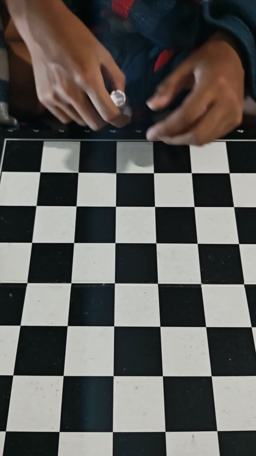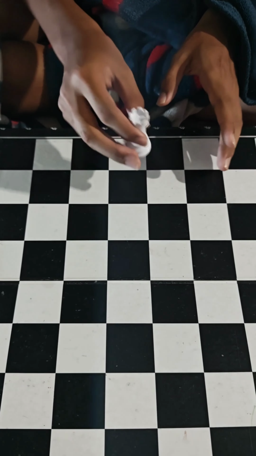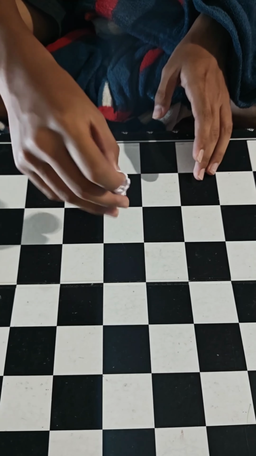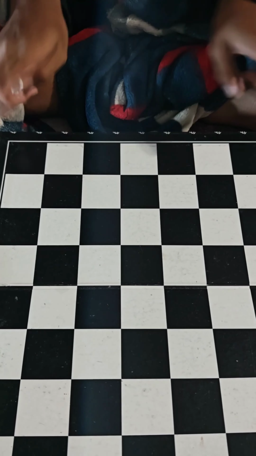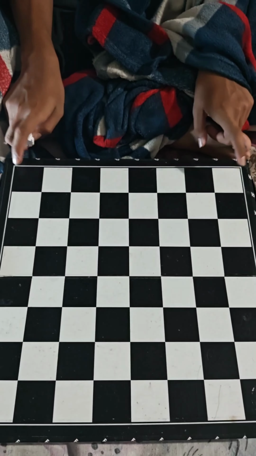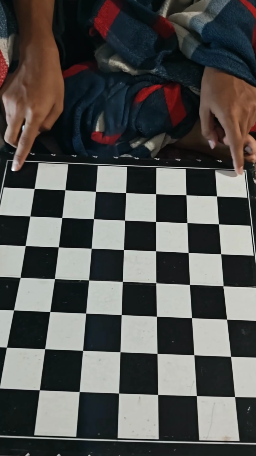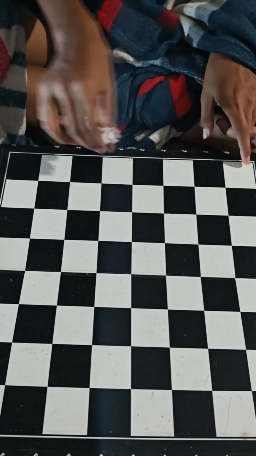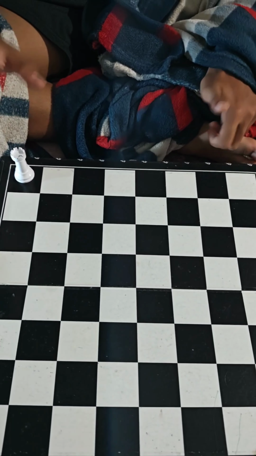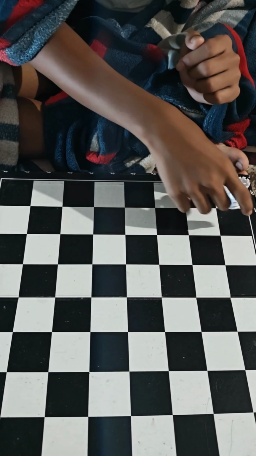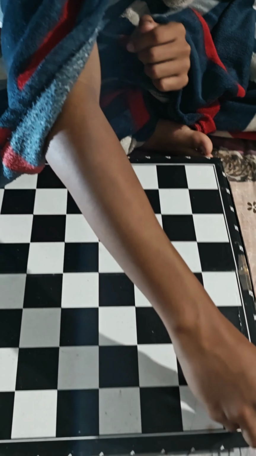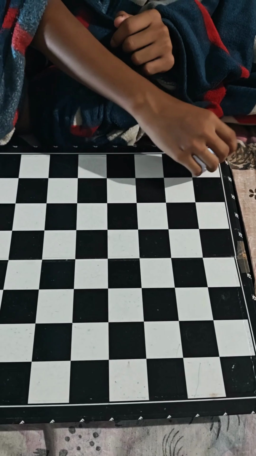So let me show you how it moves. Mostly in starting positions, rooks are placed in these two squares, at the very edge of the board, like here or here. So how does it move? Either horizontally or vertically.